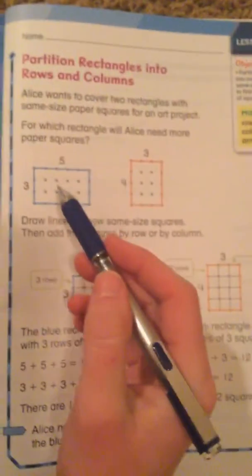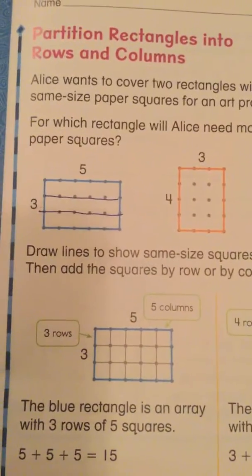So if I were to start, I would say I could break this up into rows first. Do you see how I made 3 rows? Now I can make the columns like that. So they want you to break things up. Rows, columns, and then array. This is called an array. This will help you, boys and girls, when we do multiplication.